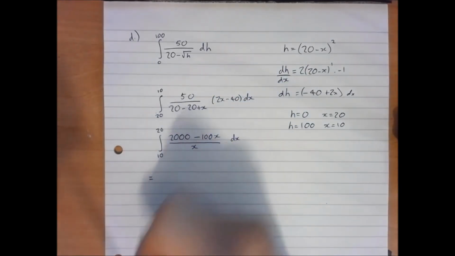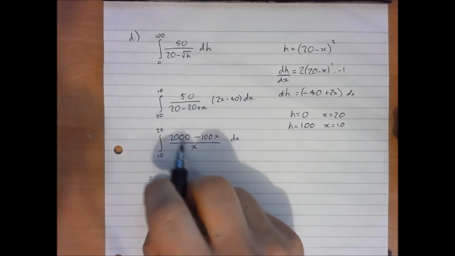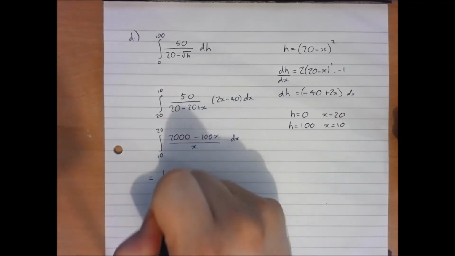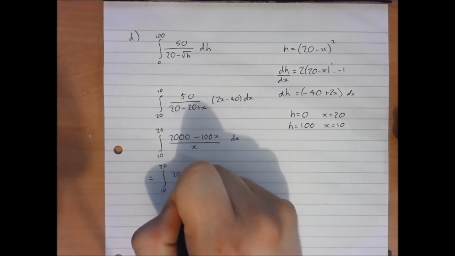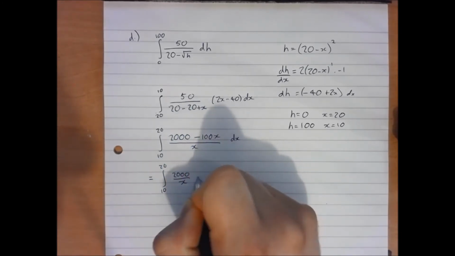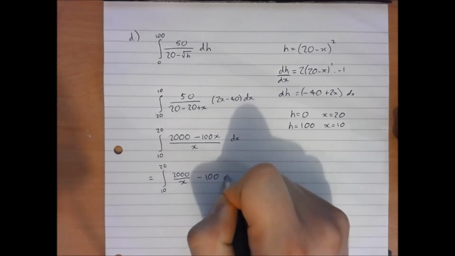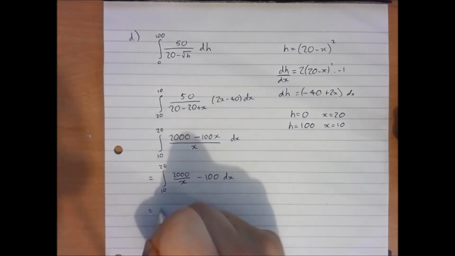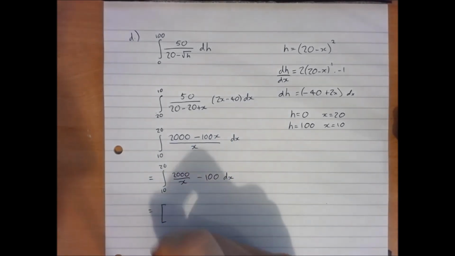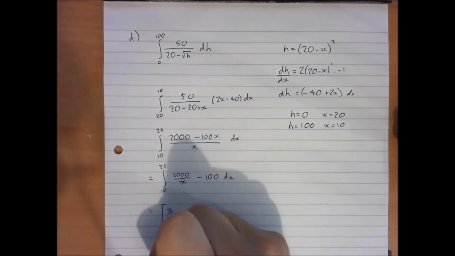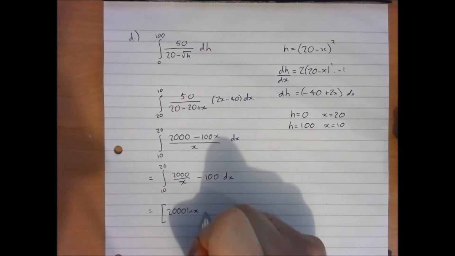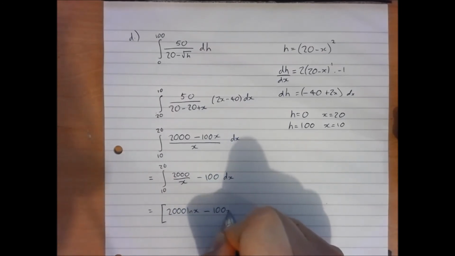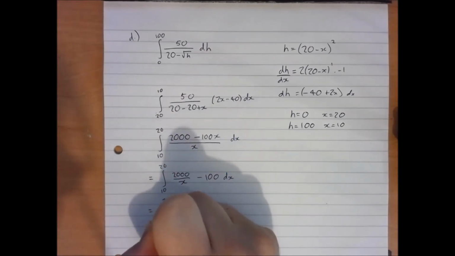To actually perform this integration, I want to separate up my fraction into two fractions. So I want to integrate 2000 over x minus 100. The integral of 2000 over x is 2000 log x. The integral of minus 100 is minus 100x, and that's between 20 and 10.